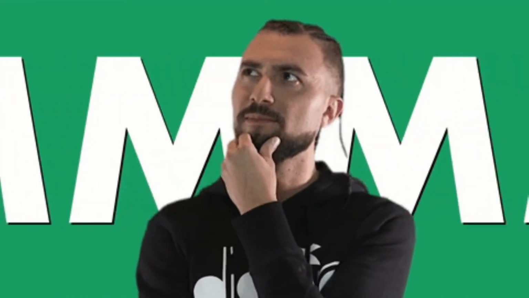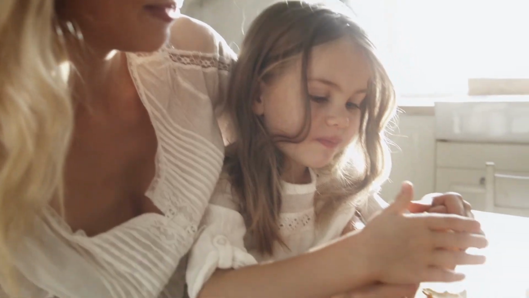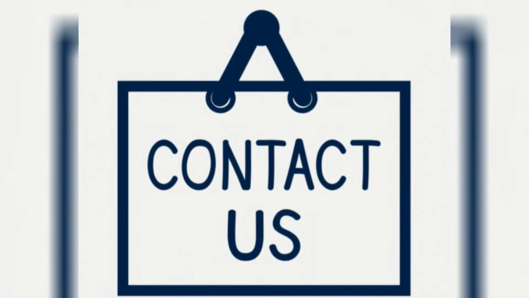If you're feeling the burden of paying too much or need help to make ends meet with the support you're receiving, it's important to take action before your bills pile up. And if you're a parent or a guardian in need of support for your child, don't hesitate to contact your local child support office for assistance.